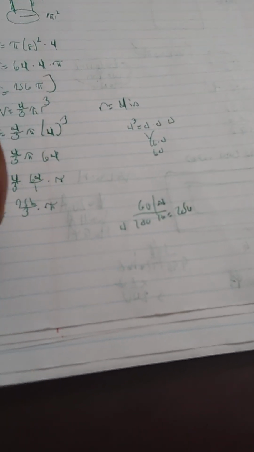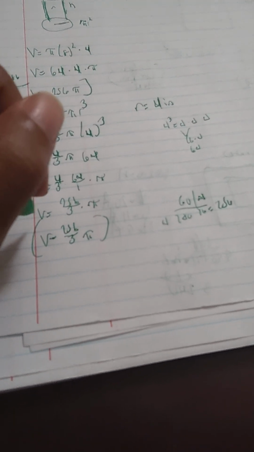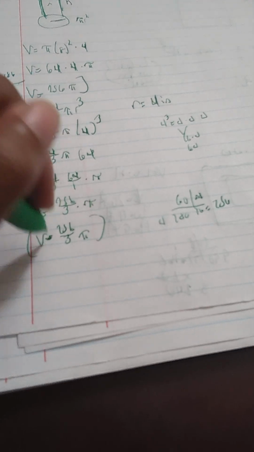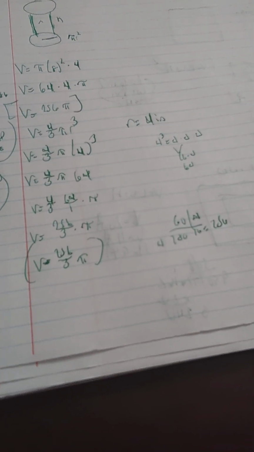This becomes 64 over 4 is 240 over 16, which is 256. So this becomes 256 over 3 times pi, right? We want to just leave it as a fraction, which is 256 over 3 times pi, okay?